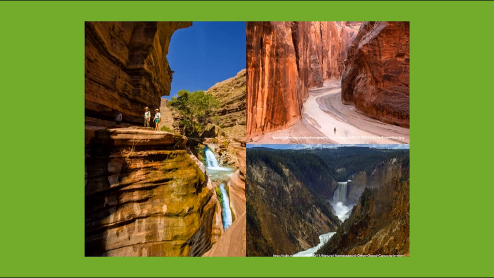Very steep sides, that's going to be indicative of a river that has cut a canyon, very steep sides.